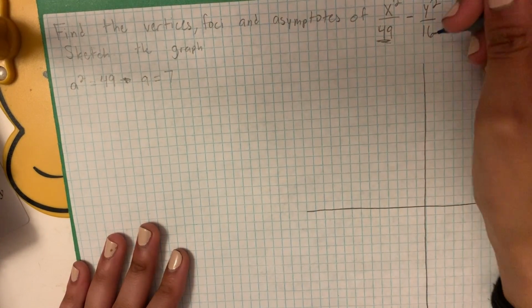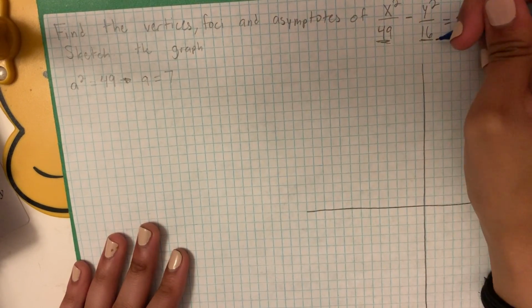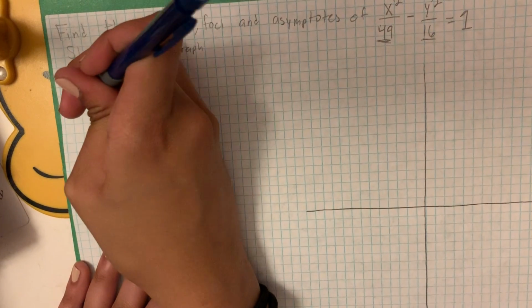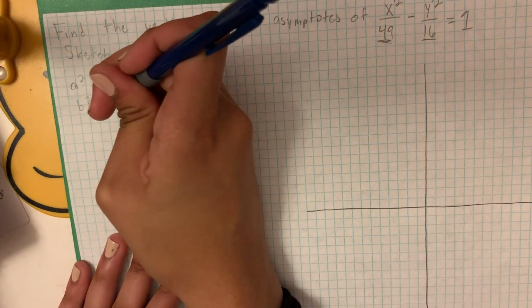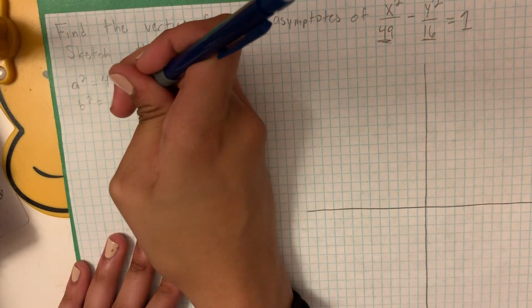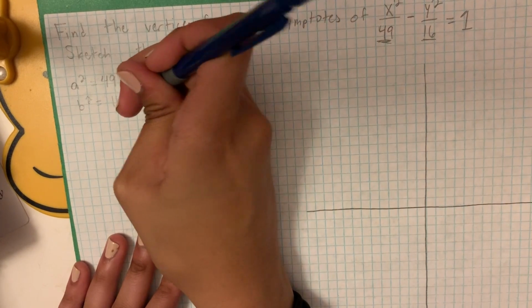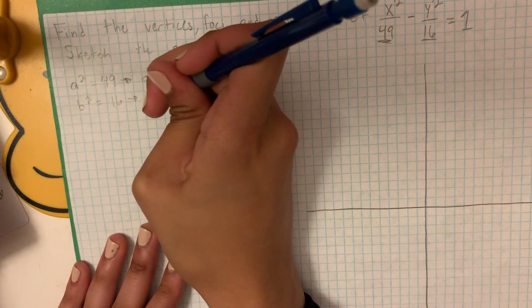We can also solve for what our b value is, even though we don't need to. And since the second number is our b squared value, it's going to be 16, like so. And the square root of 16 is going to be equal to 4.